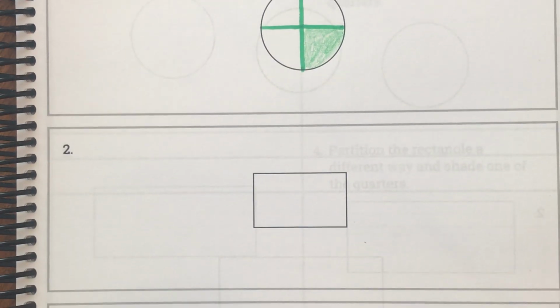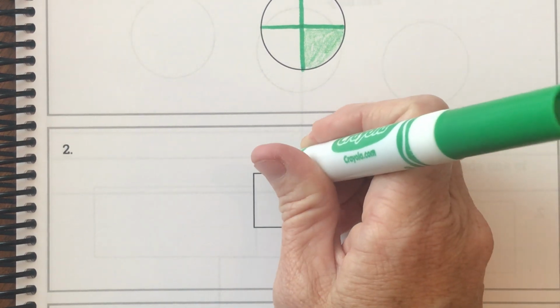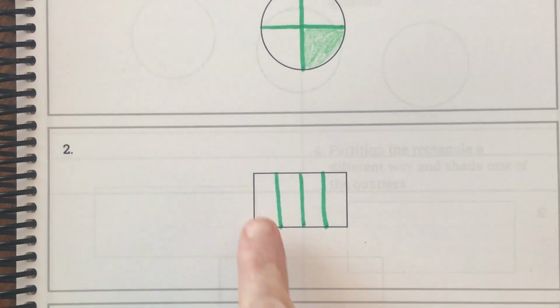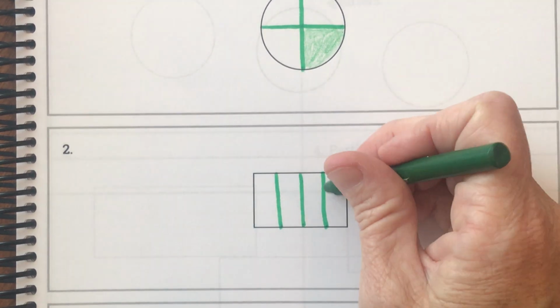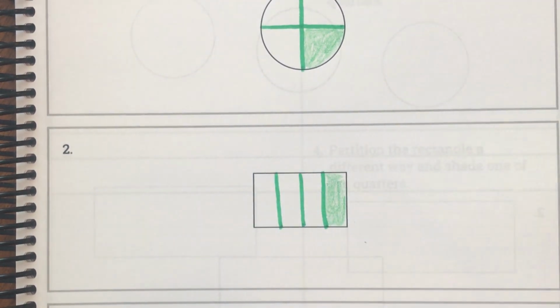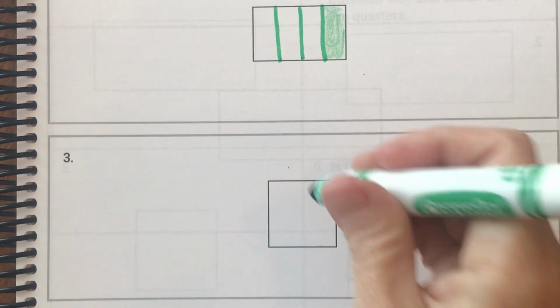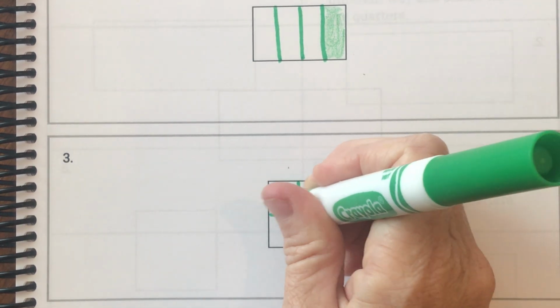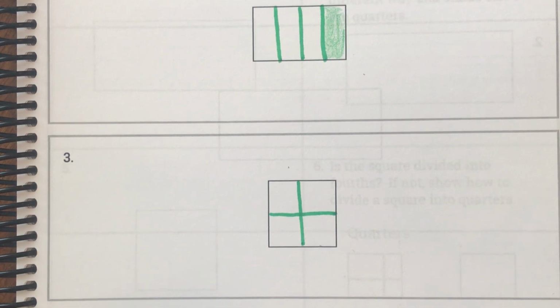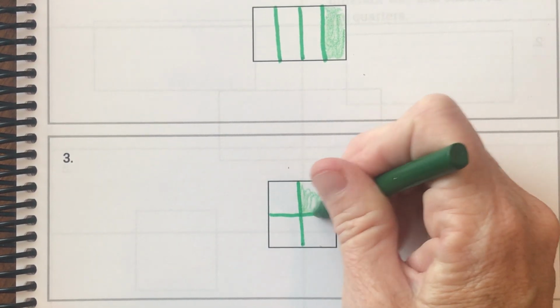Okay, for our rectangle, maybe let's do vertical lines. Vertical go up and down. So I have 1, 2, 3, 4 equal parts. And we can choose to shade any one in. I might choose to shade the last one in. Okay, and for this one, then let's do a vertical line and a horizontal. Sometimes we cut sandwiches that way too. Okay, so now let's shade in one.